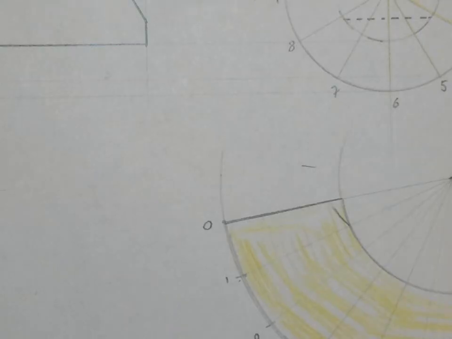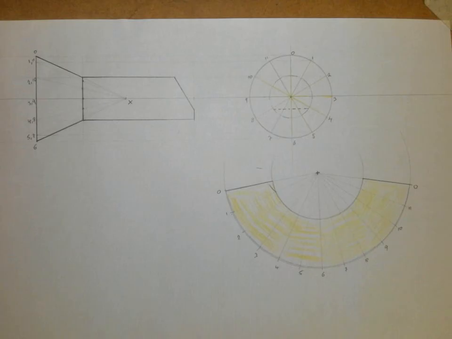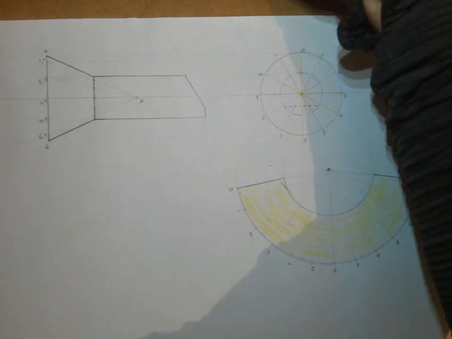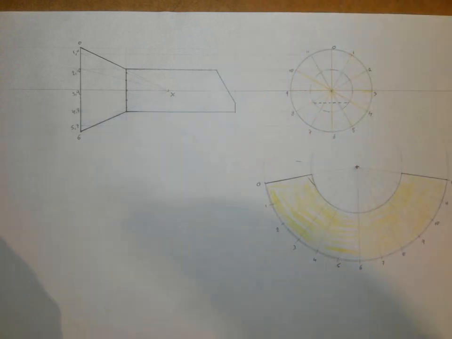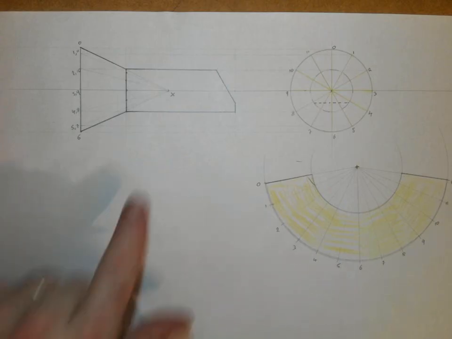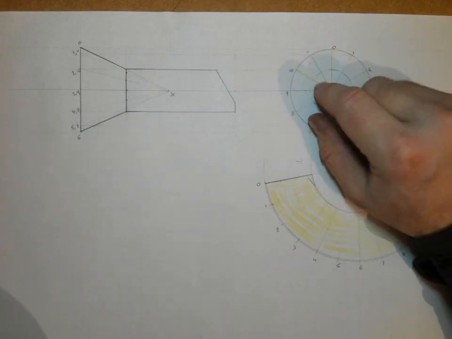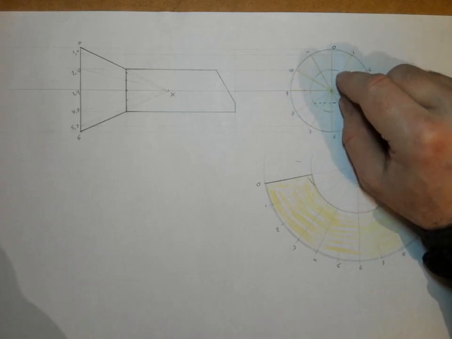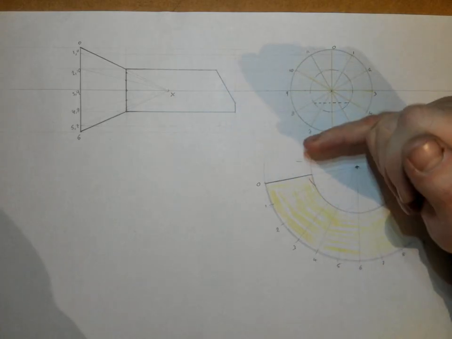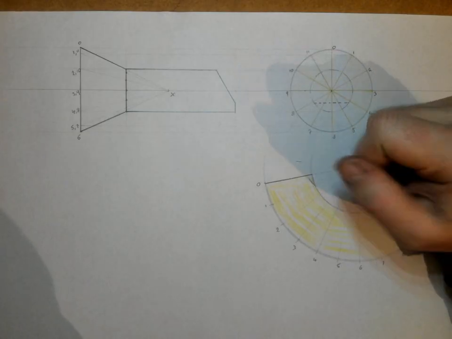Okay, so going back to the drawing, our elevation here, we know that the development of a cylinder will look like a rectangle. This is going to be a little bit different. I've already divided up the end elevation to complete the development of the truncated cone.